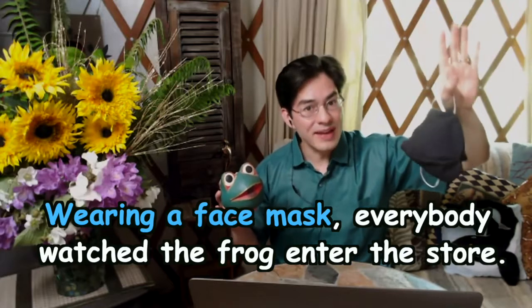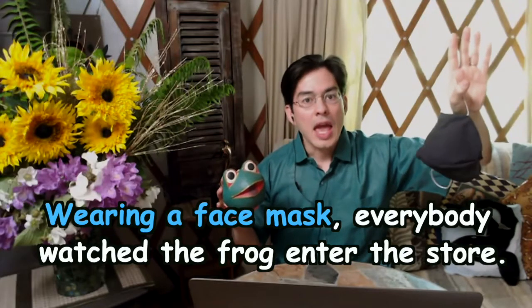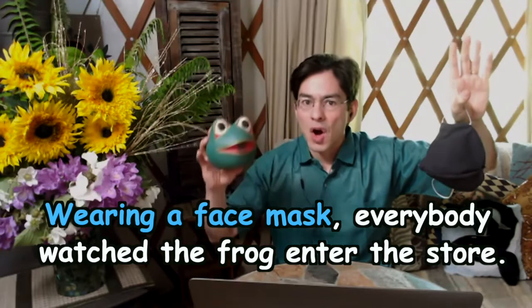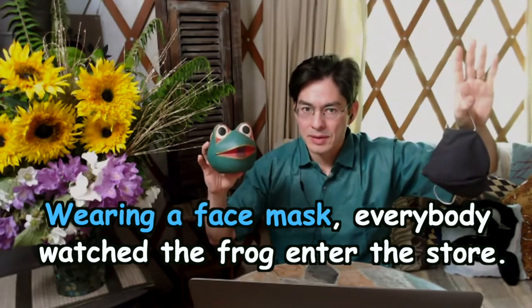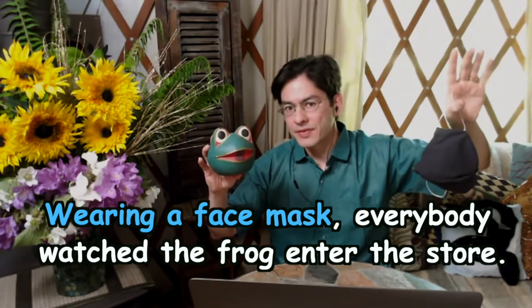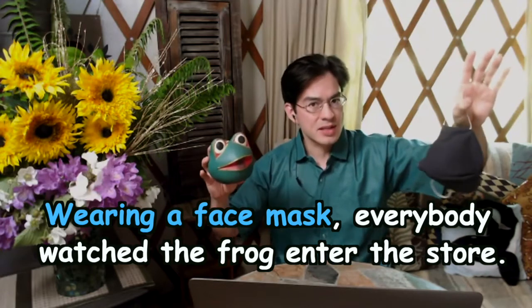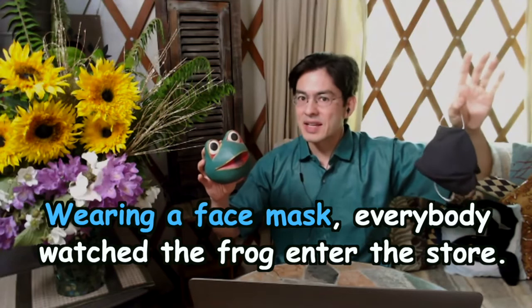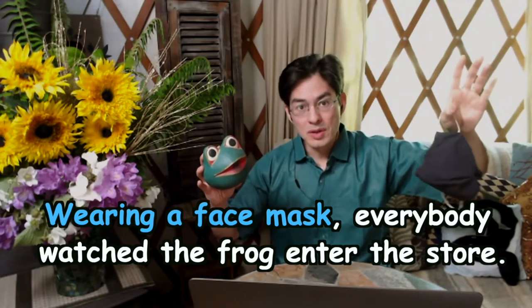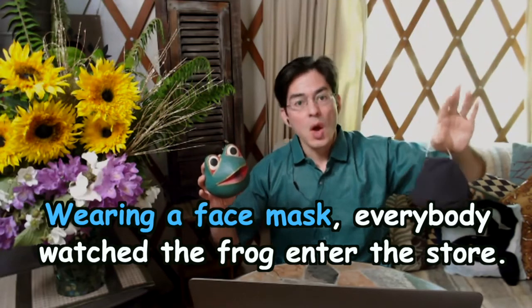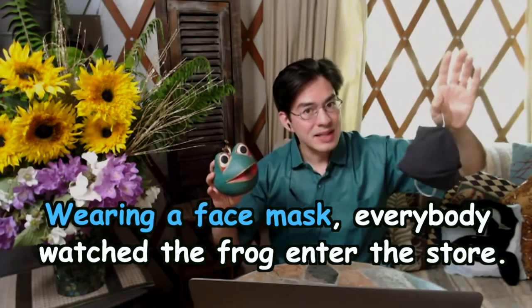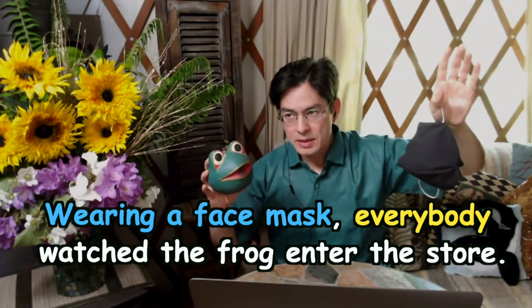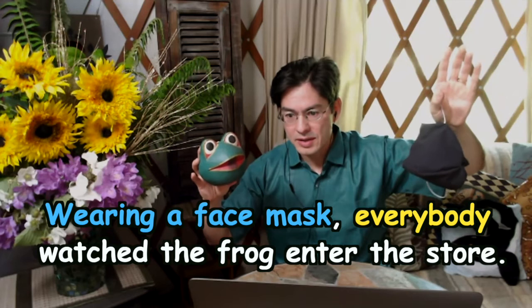Now here's where we can get confusing. Listen to this sentence. Wearing a face mask, everybody watched the frog enter the store. Now, at first glance, we might think that sentence was saying more or less the same thing, but notice that it's unclear who is wearing the face mask. Wearing a face mask, everyone watched the frog enter the store.